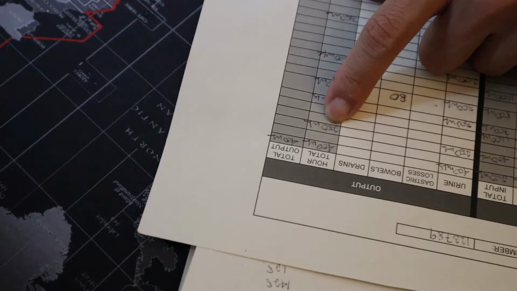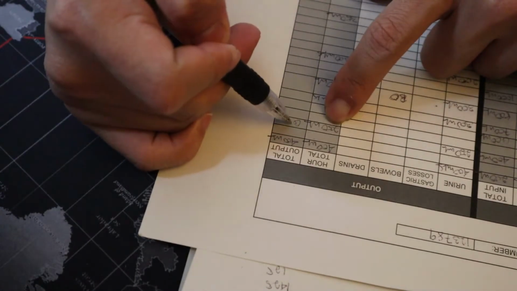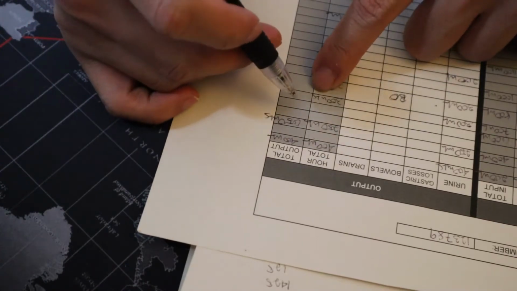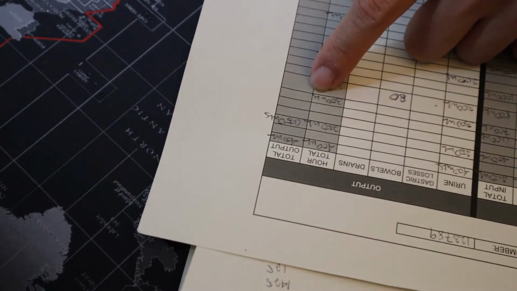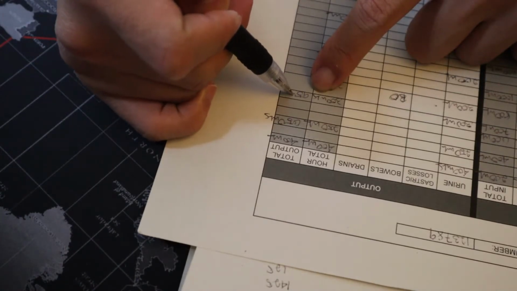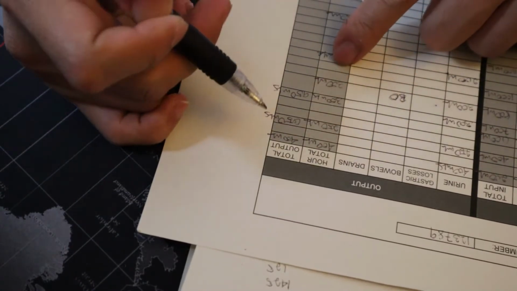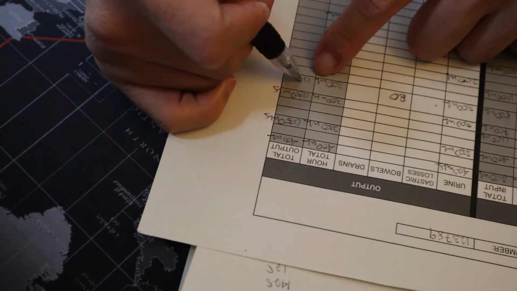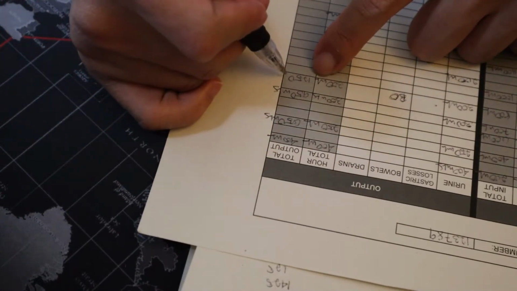So 400 plus 250 equals 650 mLs. Then 650 plus 300 is 950 mLs. Then 950 plus 300 equals 1250 mLs.